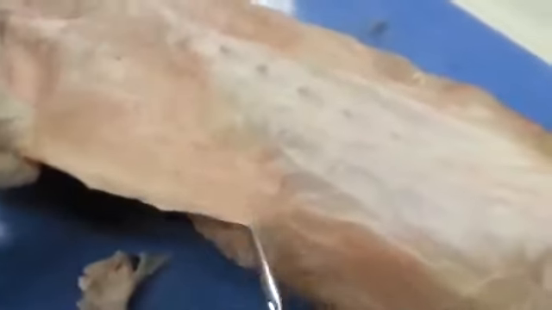Right? Continuing up, the next muscle we're going to see is the latissimus dorsi. And this is going to be the large flap-like muscle on the back here. I get it now, that's California. So latissimus dorsi. I was like, what is that?